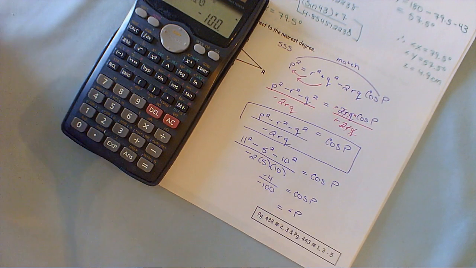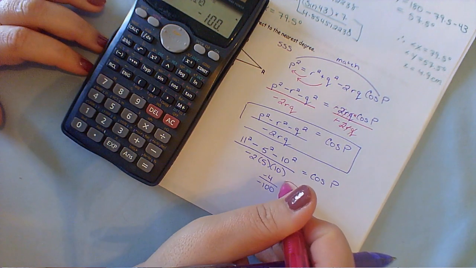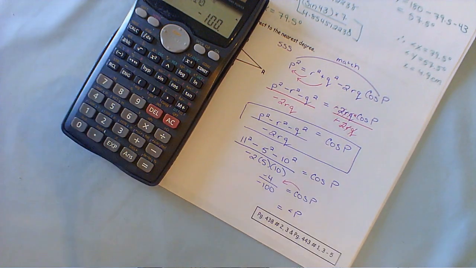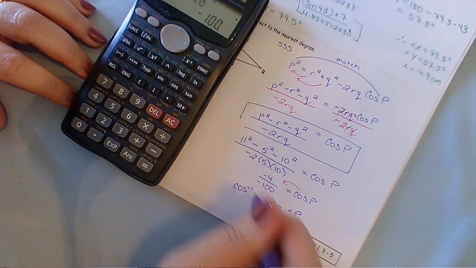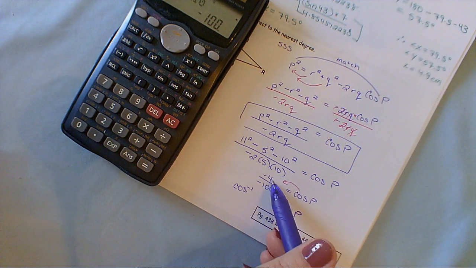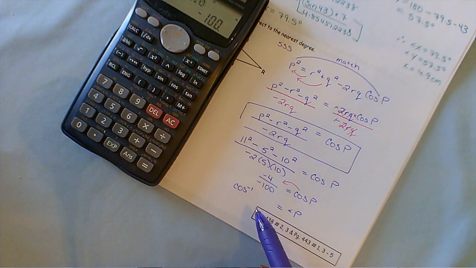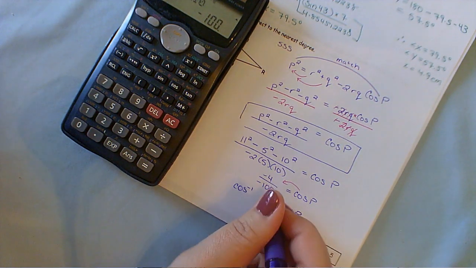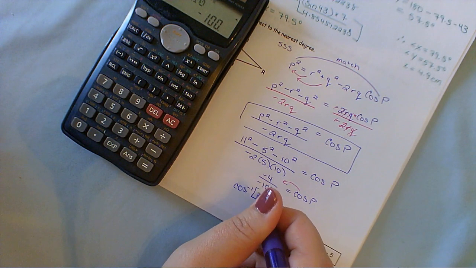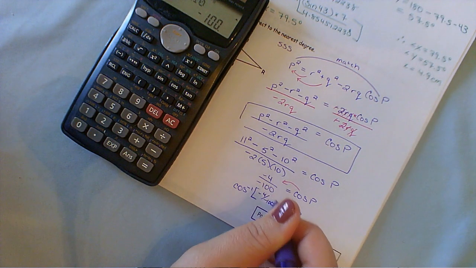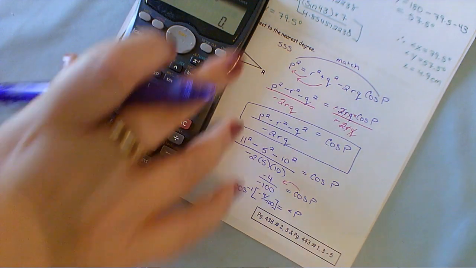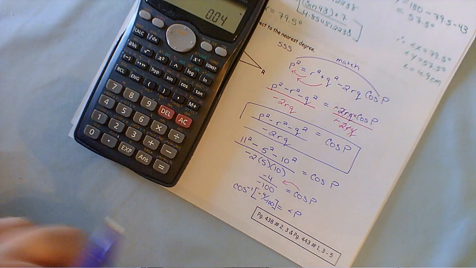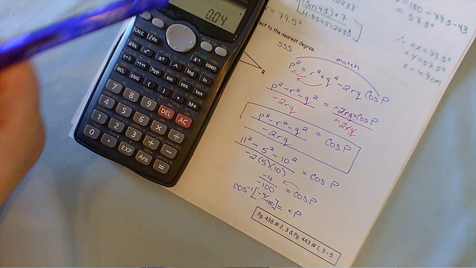In order to get angle p, remember that the cos now has to be kicked up to the other side. And with the cos on the other side, that's when we take the inverse. So you're inversing whatever 4 divided by 100 is, which is 0.04. However, if you don't want to write that down, you could just keep it as a fraction and not write anything as a decimal. Totally your choice. So 4 divided by 100 equals, so you could have written that part down instead.